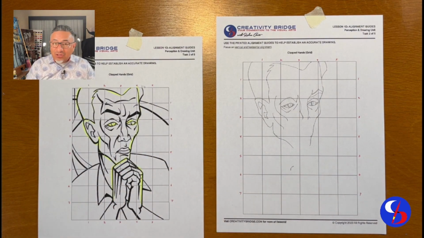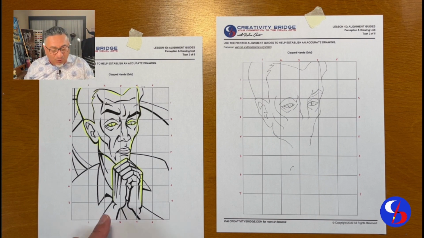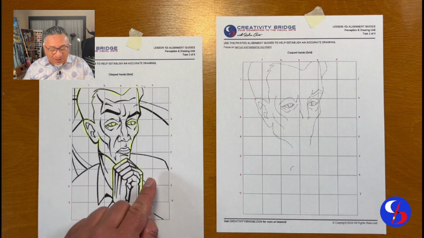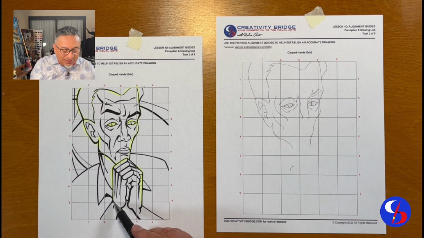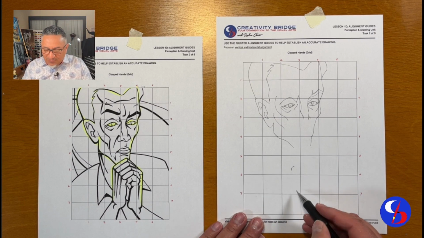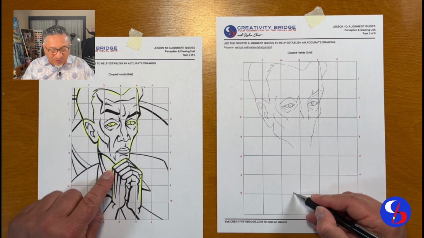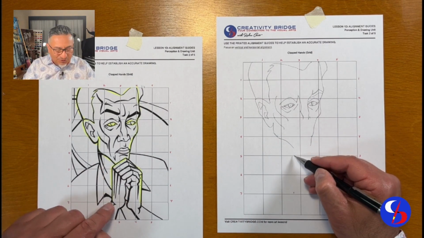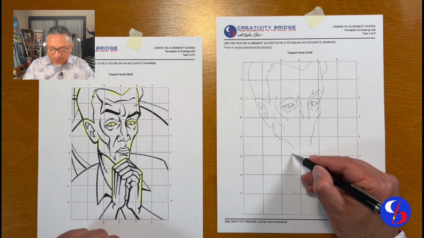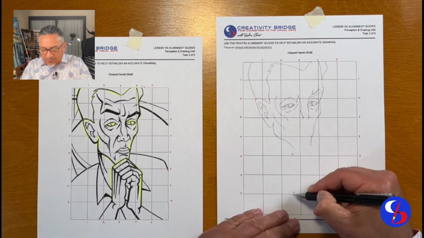So what I want to do for my drawing is figure out where these line changes happen and connect the dots. Like this point right here where the wrist is, it's above 7, slightly between 2 and 3. So my guess is around here. This point is above 5, almost directly vertical, right?